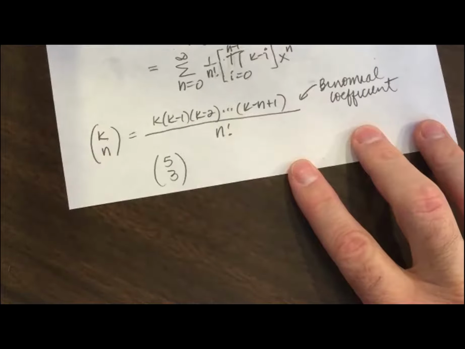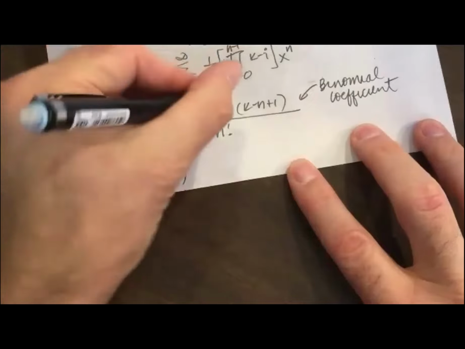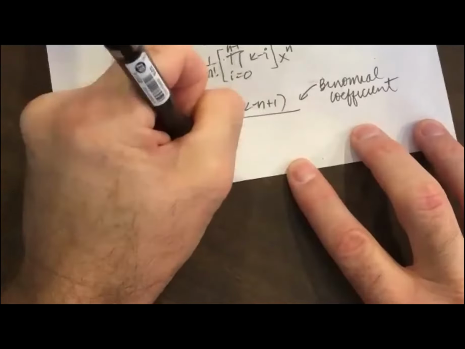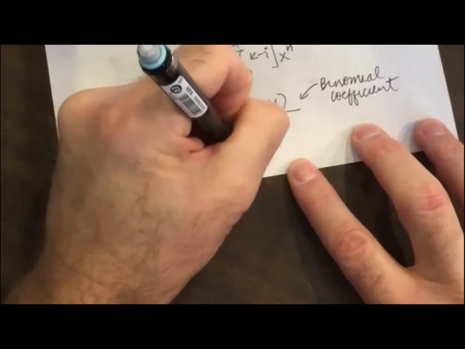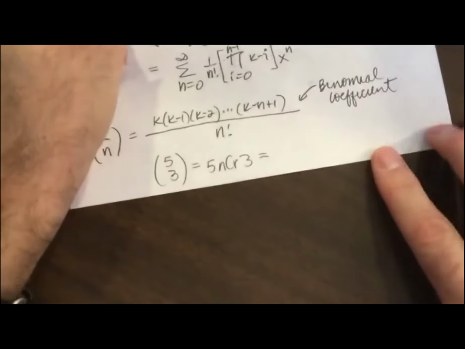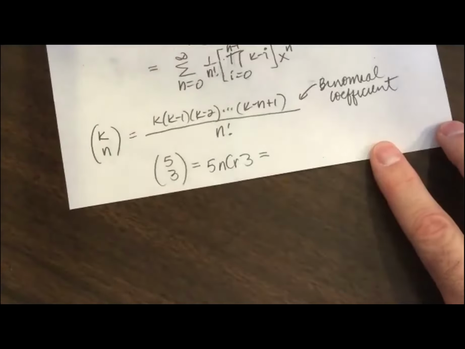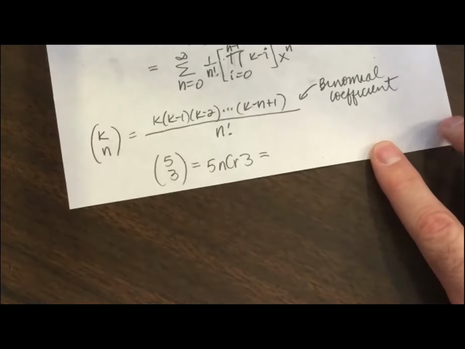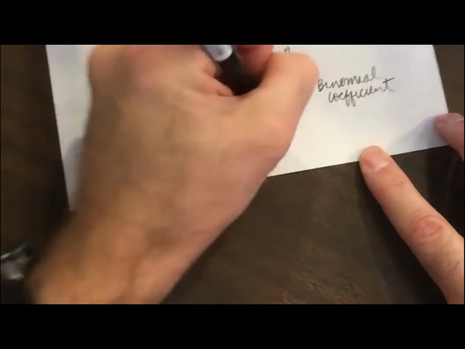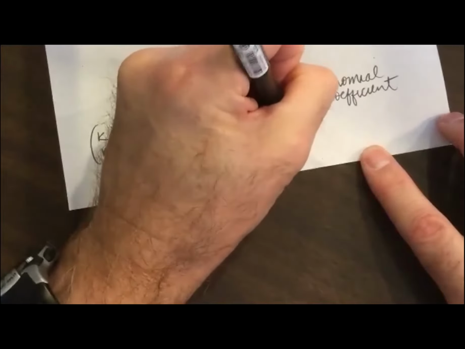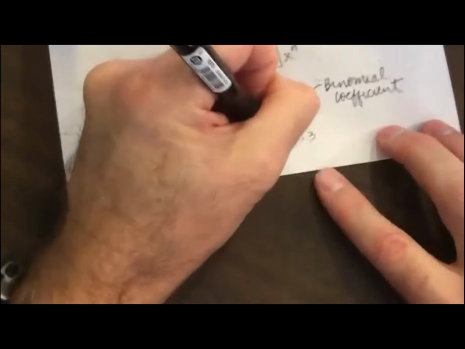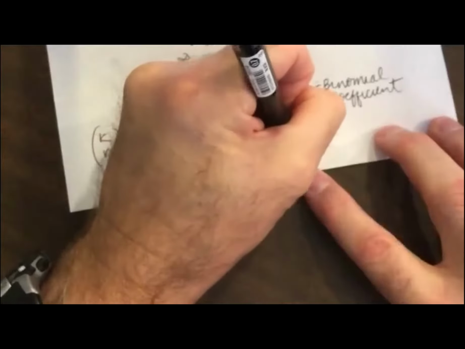If that sounds familiar to you, awesome. In fact, we even have a way to compute that. Does anybody remember how to find 5 choose 3? Yeah, use a calculator, exactly. You push it on a calculator, but there's a way to do it by hand. I think it's 5 times 4 times 3 divided by 3 times 2 times 1.